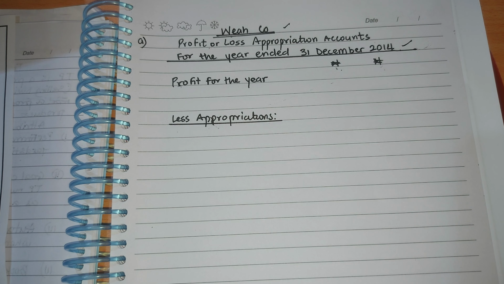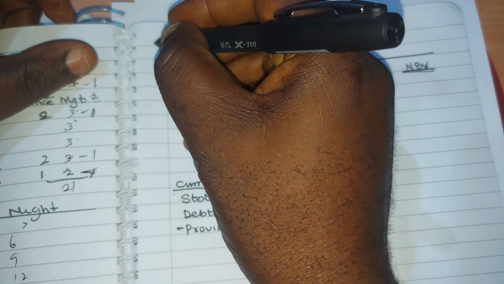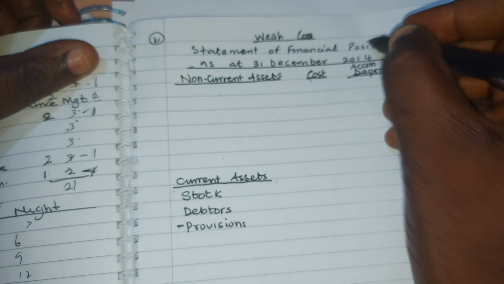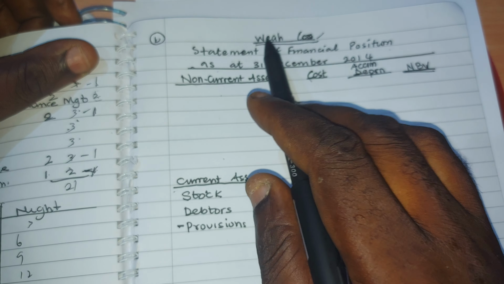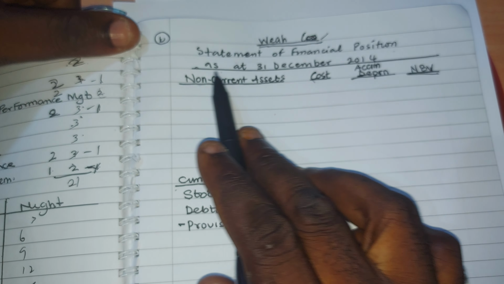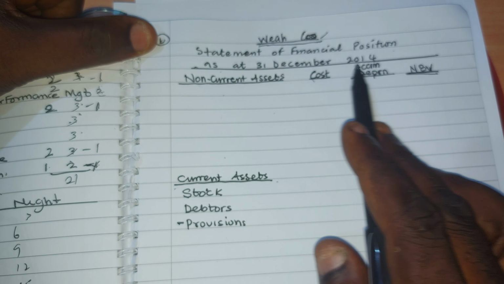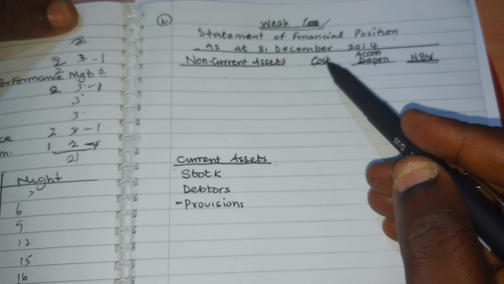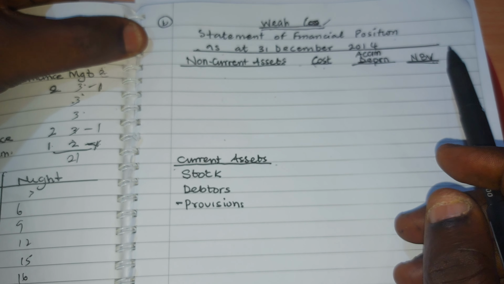After that, you have another format written down like this. That is the B part, the statement of financial position. You write the name of the company, don't forget the name of the company, Will Co and Co. Then as at 31st December 2014, you have your non-current assets: the cost, accumulated depreciation, net book value, or what we call the book value.